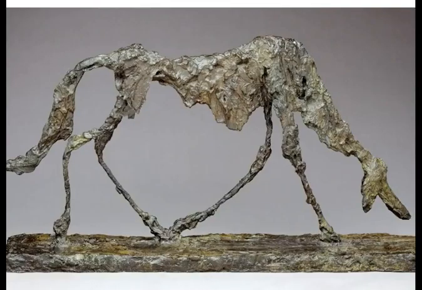If you were to run your hand across this sculpture by Alberto Giacometti, you would feel the hardness of the bronze metal and the roughness of the form that Giacometti created. This is called actual texture. Implied textures are only visual, they can't be felt.